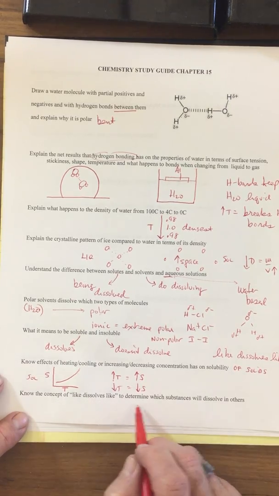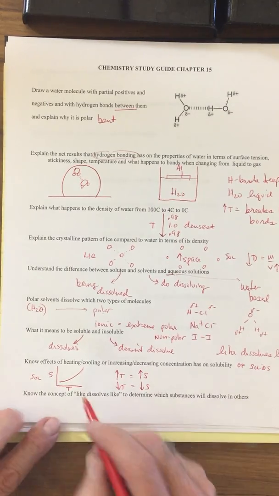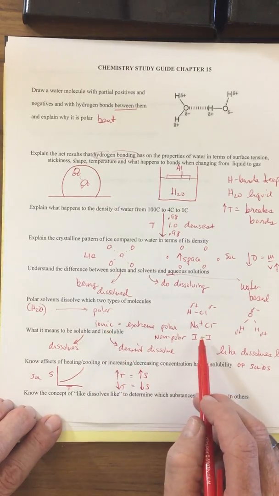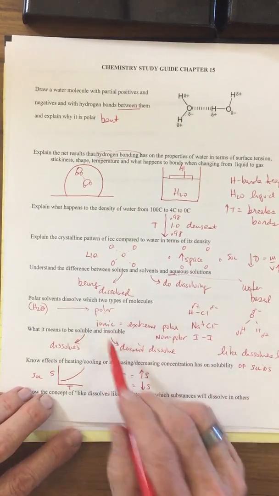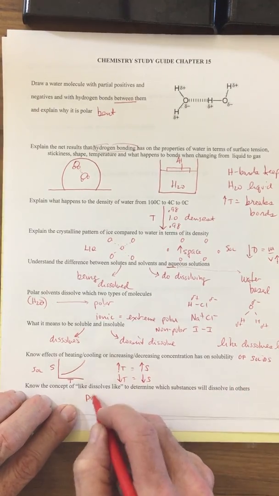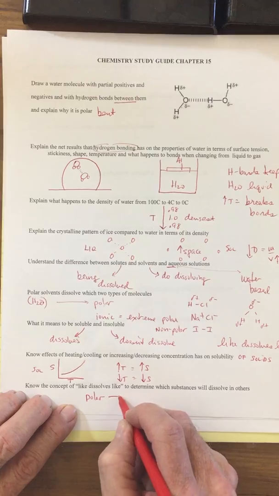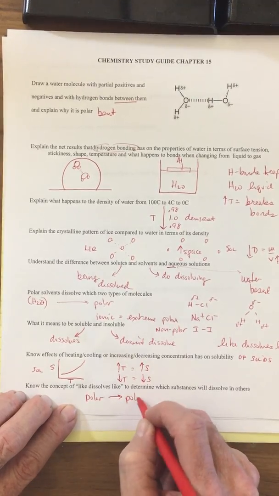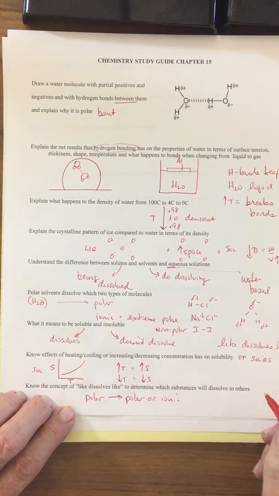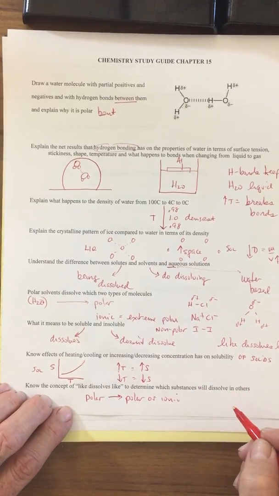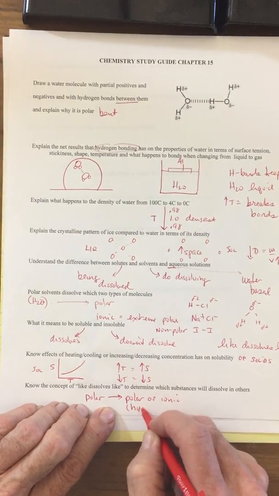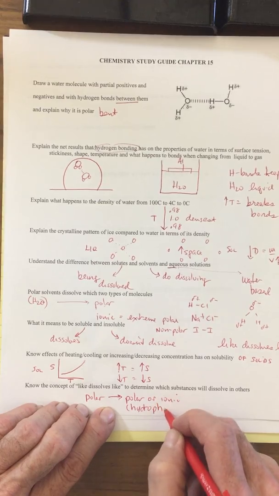Know the concept of "like dissolves like" to determine which substances will dissolve others. Going back to this, water is polar, and it dissolves things that are either polar or ionic. So if you're polar, again, you dissolve either polar or ionic things. And if things dissolve and mix with water, they are loving the water, so they are going to be called hydrophilic.